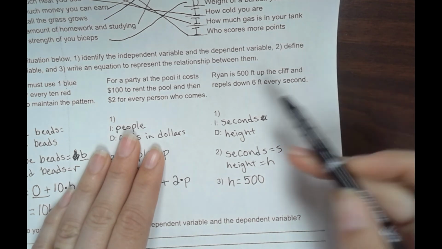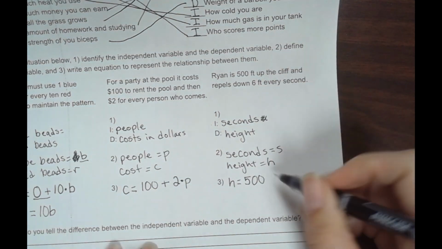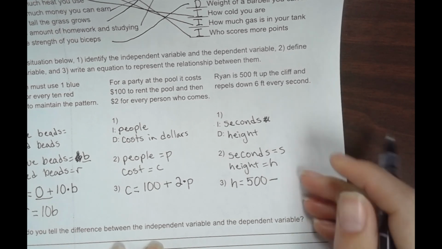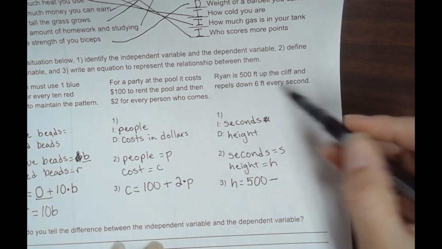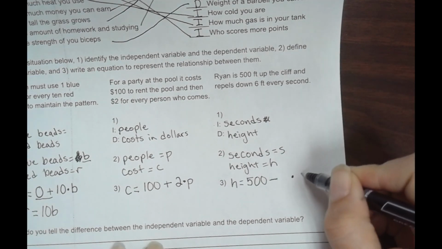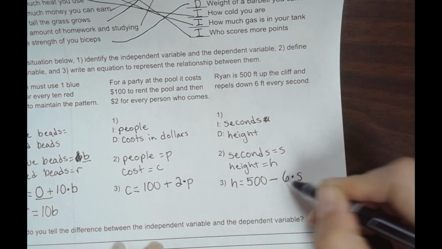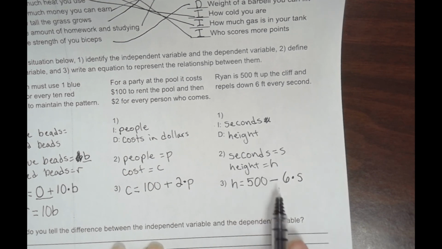Now, if he's going to rappel down, what's happening to the height? Well, he's decreasing that height. If he's decreasing the height, now we've got to have a rate. How fast is he decreasing? 6 feet for every second. So, for every second, I'm timesing, and it's going down 6 feet every second. So, read the statement out in words and see if it makes sense. His height is equal to starting at 500 feet and going down 6 feet every second. You see how that matches up with our situation?